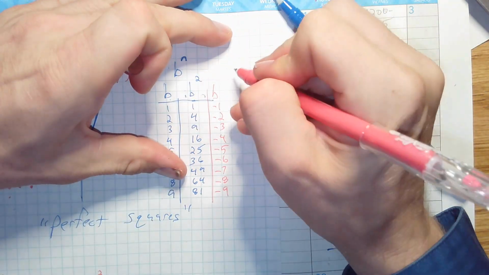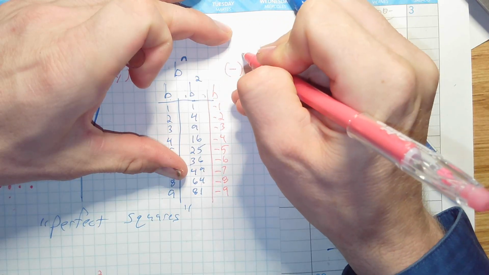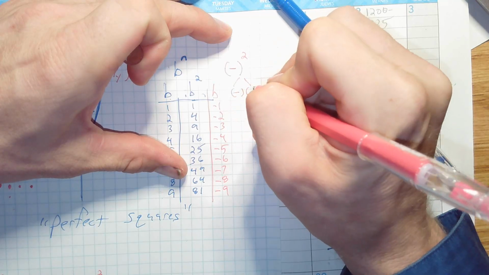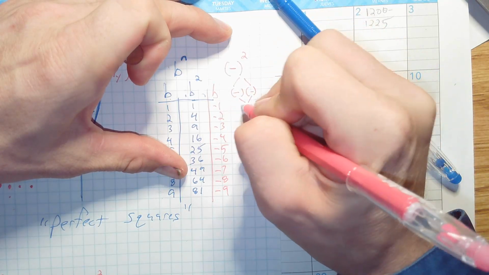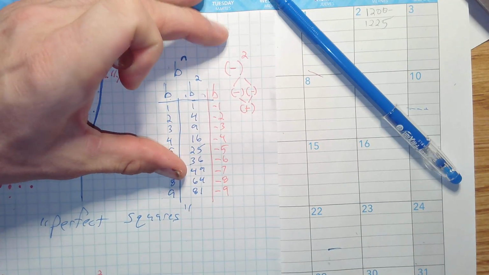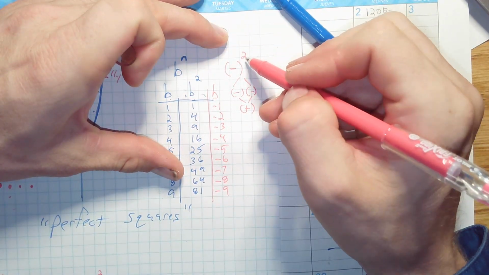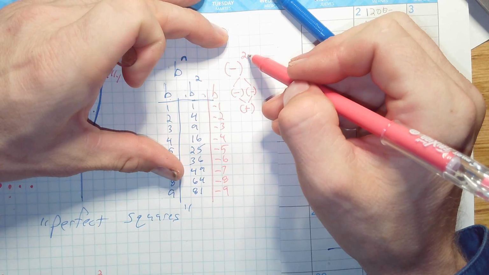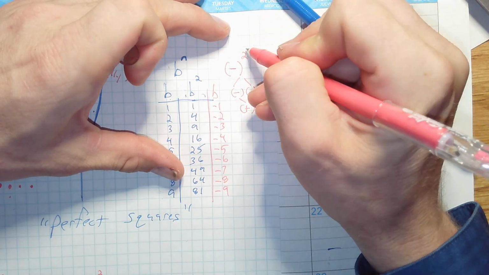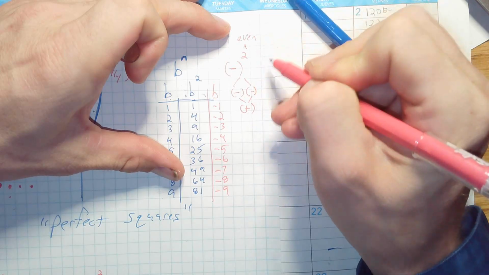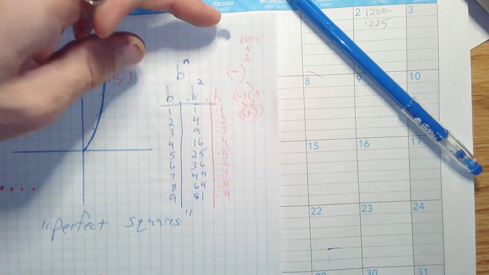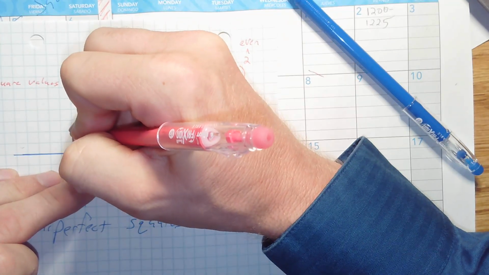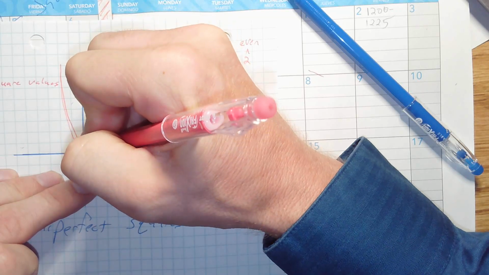Remember, if I have a negative squared, that's a negative times a negative, which equals positive. So anytime I square a negative number, or raise it to an even number, my result is always going to be positive. So the numbers are going to be the same, and this is going to look very similar, like that.